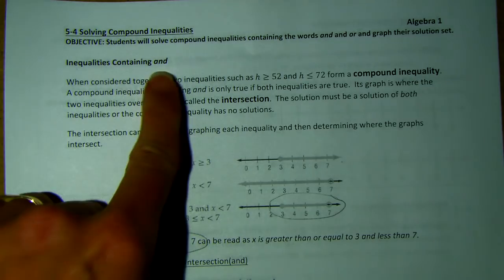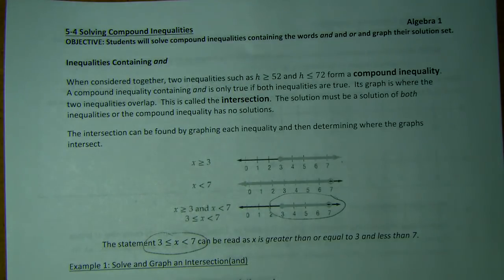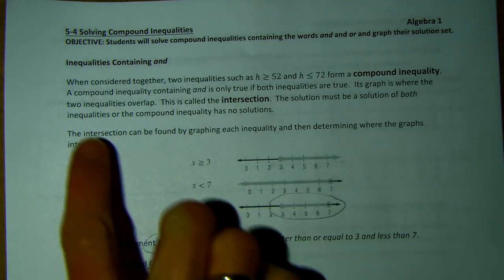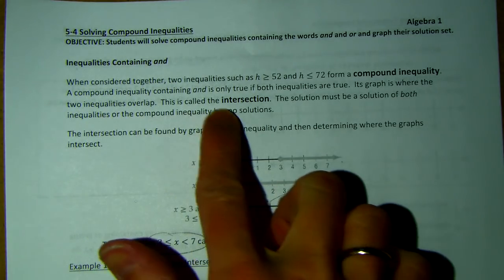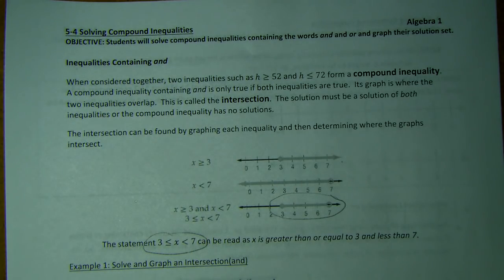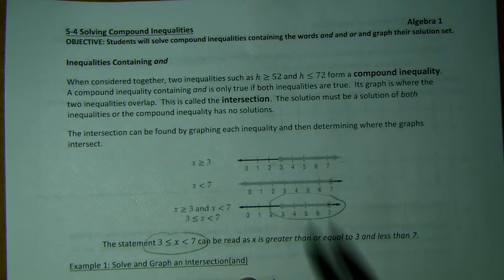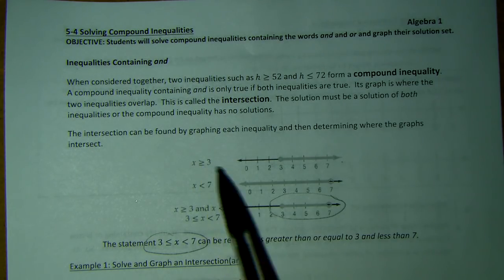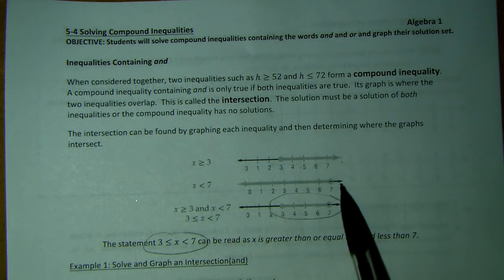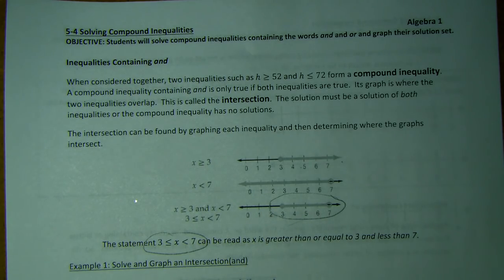We've got some using the word "and." If they use the word "and," that just means in order to be a true solution to the inequality, it has to work for both of them. So it has to be where the 2 inequalities overlap. We call that an intersection. So if we look at these 2 separate inequalities, x is greater than or equal to 3, x is less than 7, where do they overlap? Right here becomes your solution set.